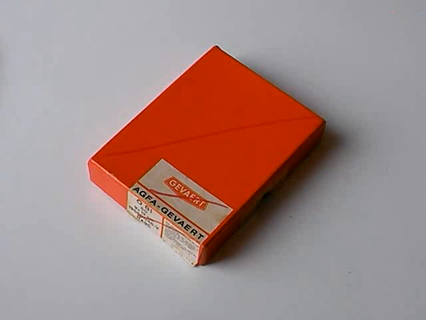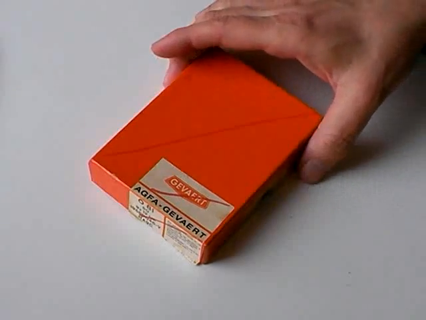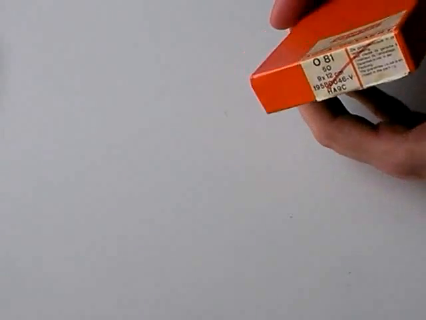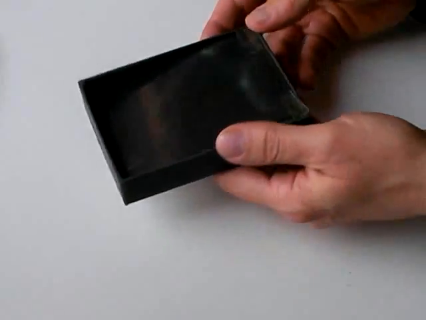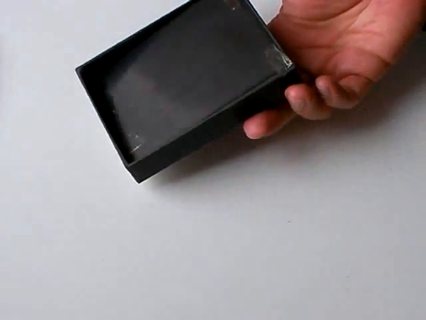And now let's look into the litho film. This is a box of litho film I found in my box with memorabilias. And it's, well, about 30 years old, and more than 30 years old. I made this in a workshop, and let's look into it.